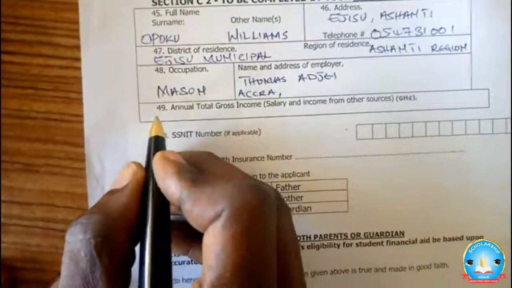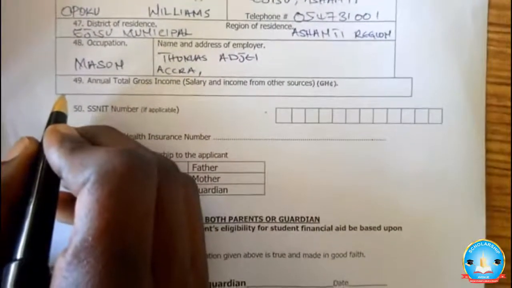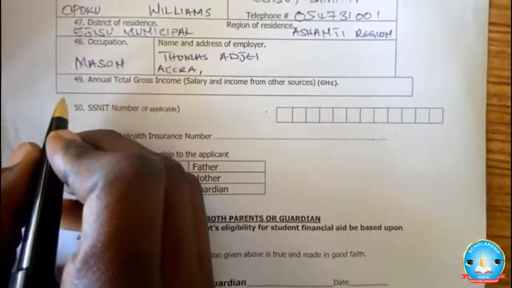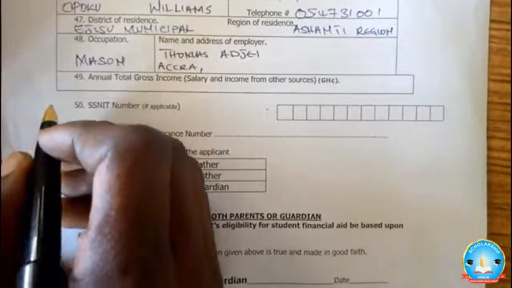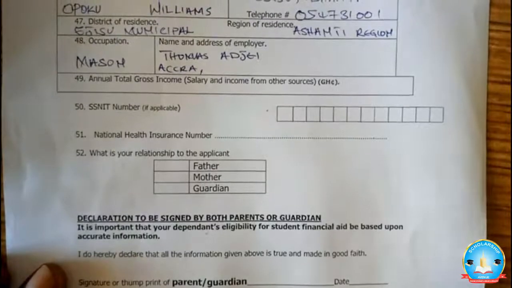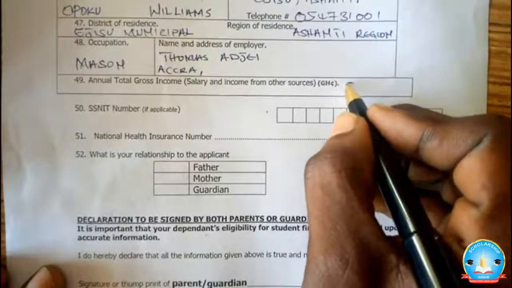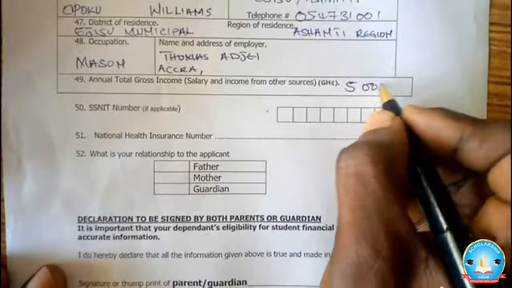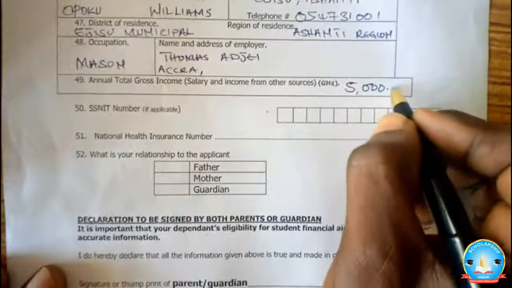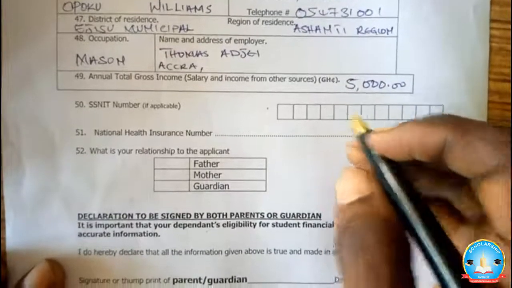Now question 49. Annual total gross income, salary, and income from other sources. So here with my second father, this means every year this is the amount that he receives.